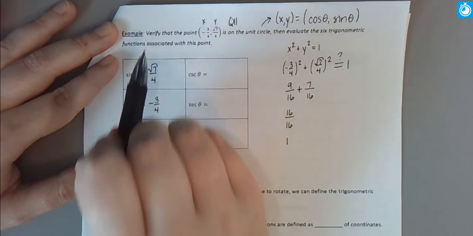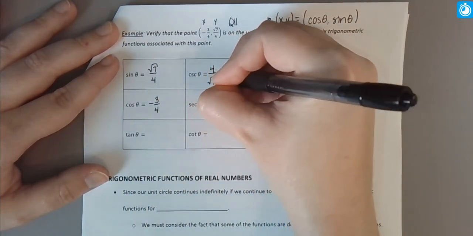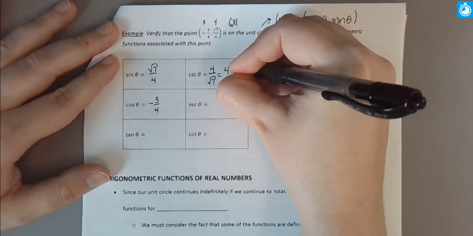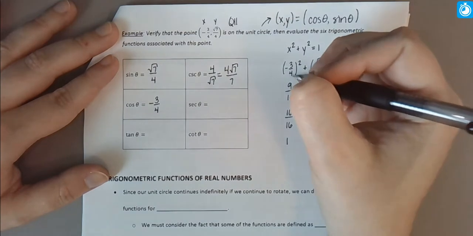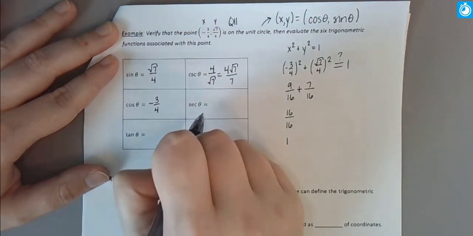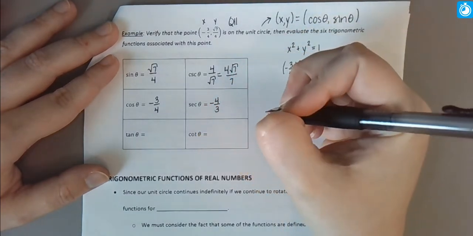Well, if sine is √7/4, what's our cosecant? Well, it's going to be the reciprocal. So it's going to be 4/√7. But we know we need to rationalize that. So that's going to be 4√7/7. Our cosine is then what we take the reciprocal of to give us the secant. So that's going to be -4/3.